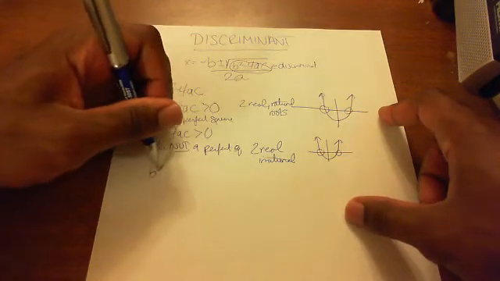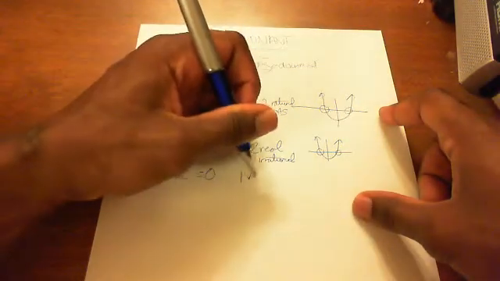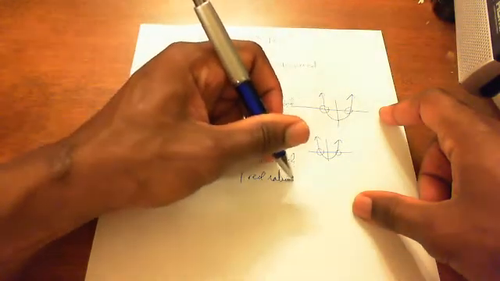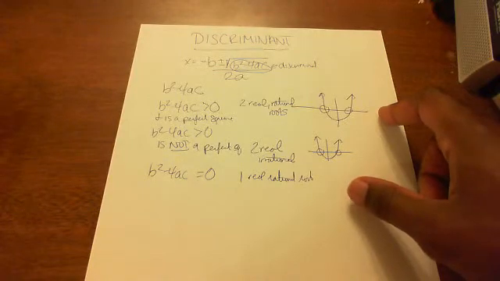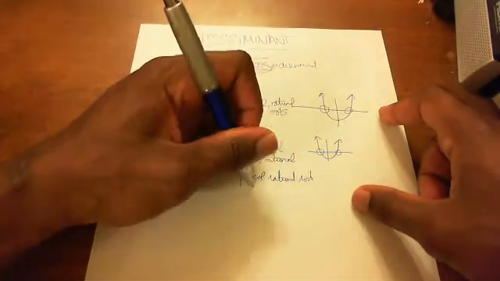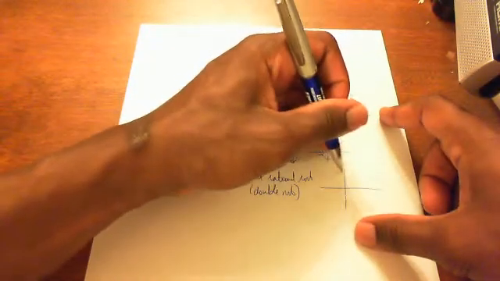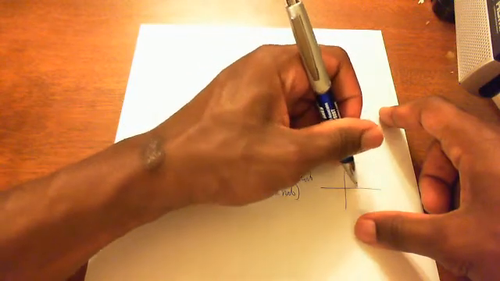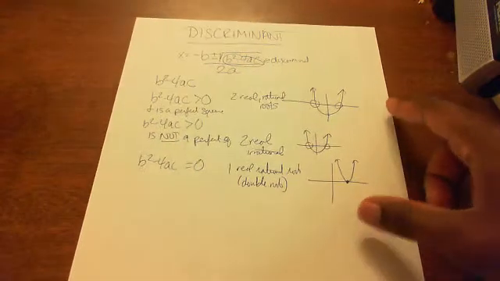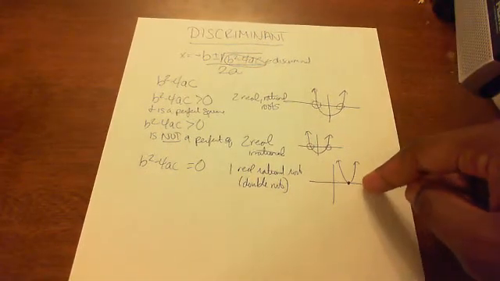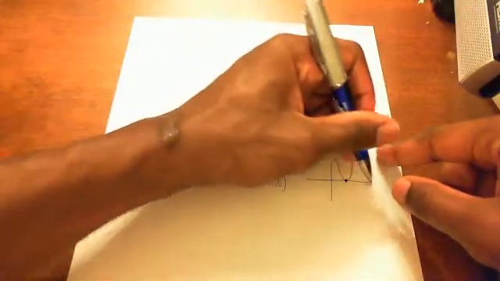Now, if b squared minus 4ac equals 0 exactly, you have one real rational root. What that normally means is that the graph kisses the x-axis at one spot. It's called a double root. The graph looks like this. It touches the x-axis at exactly one spot and then comes back up. And that's my little dot right there. So it hits it at one spot only, right there on that line on the x-axis. Of course, I'm going to label those as our axes.